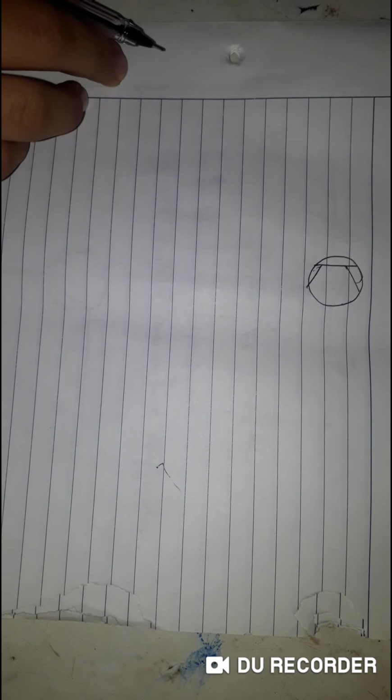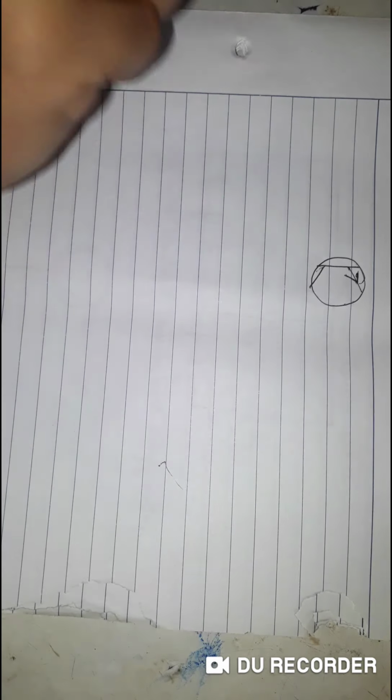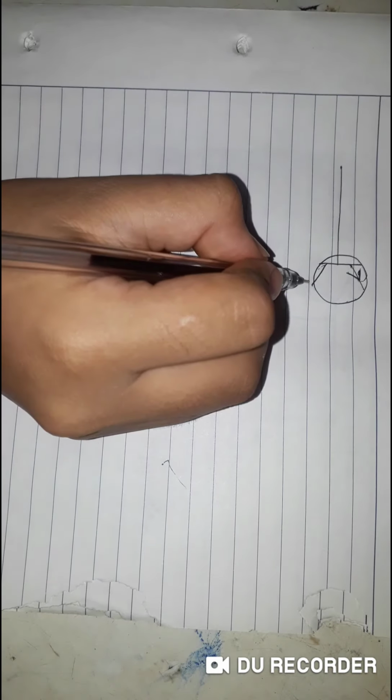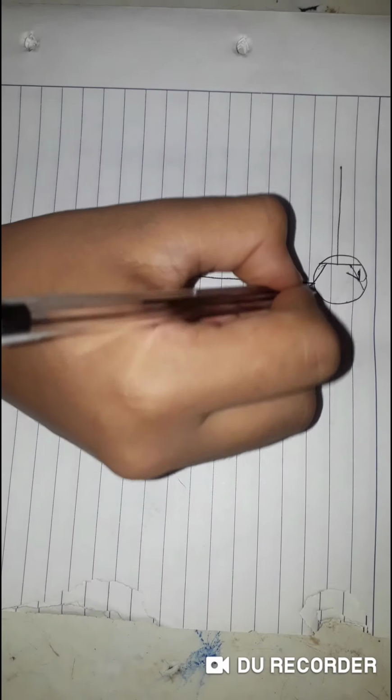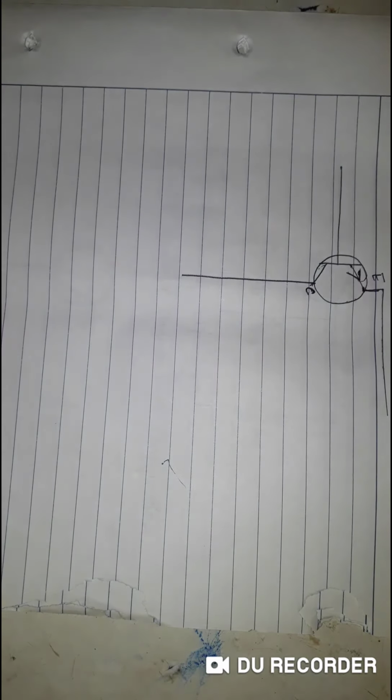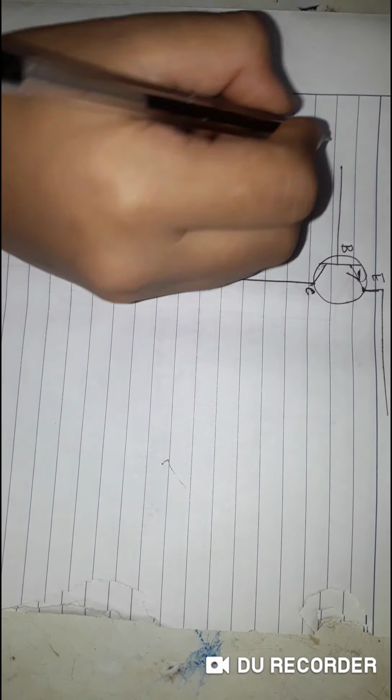So we're going to draw it. First of all, the same circle, same card, same V shape. But this time, we're going to make this part the emitter. So for NPN transistor, the current goes outward, so the arrow goes outward. I'm going to draw one horizontal line here, one vertical line here. This tends to be collector because it is common collector circuit. And this tends to be the emitter. Here is the arrow, so this tends to be the emitter. And here it is the base.